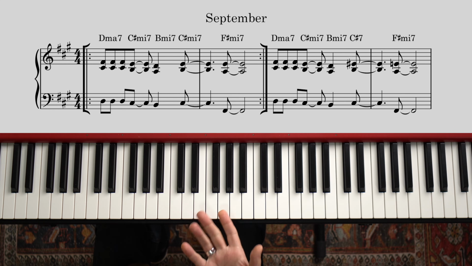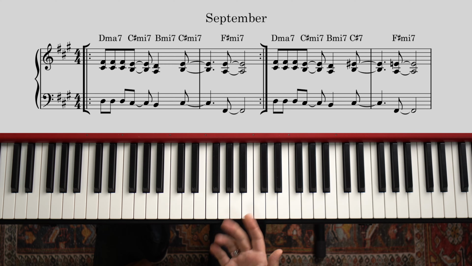Here's a really famous pop music example of this. On the song September by Earth, Wind and Fire, the piano plays guide tone voicings for a lot of the song, like this.